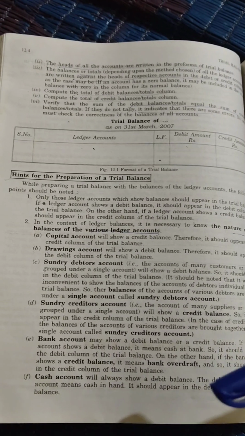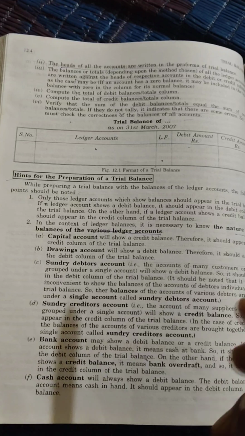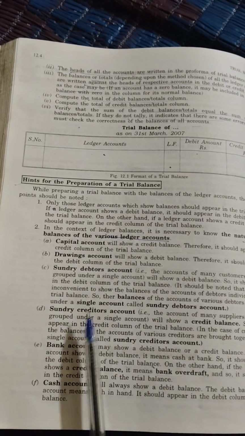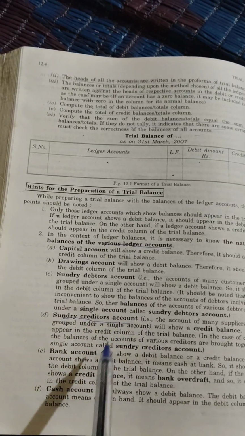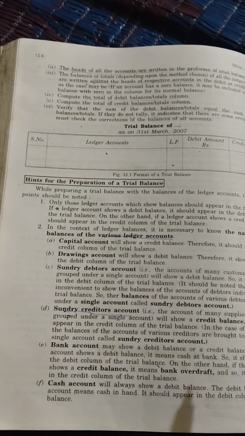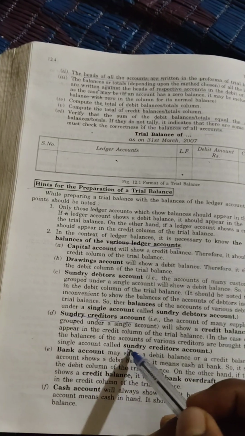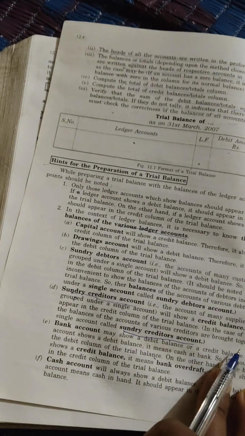Sundry debtors should have a debit balance. All the debtors are summarized under one heading, sundry debtors, and it should appear in the debit side of the trial balance. In a similar way, sundry creditors is the accumulation of all the creditors of the organization. It should appear in the credit side because it is of a credit nature.